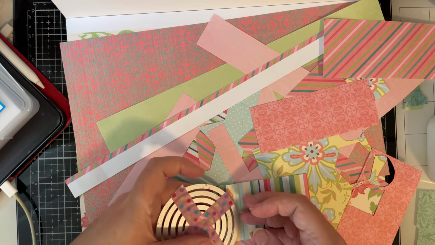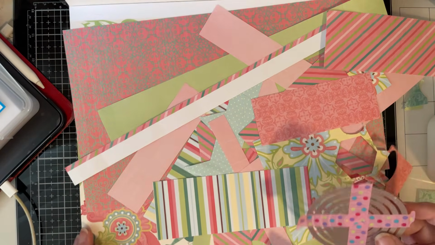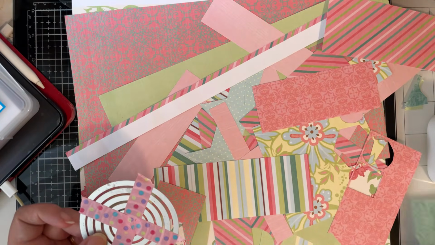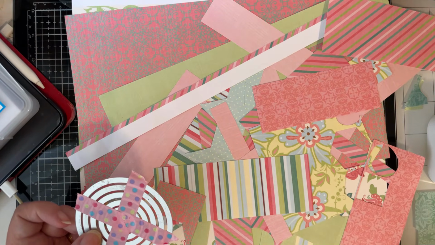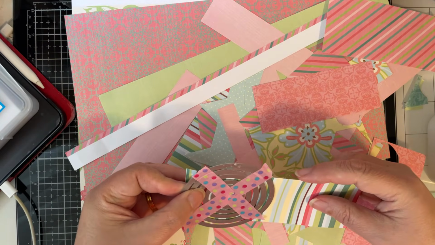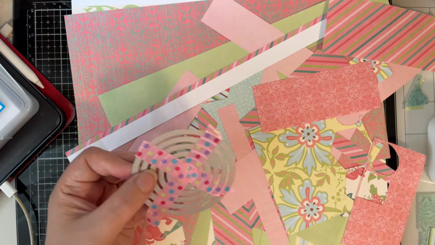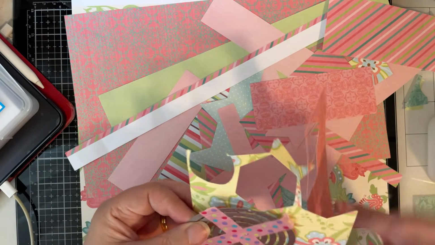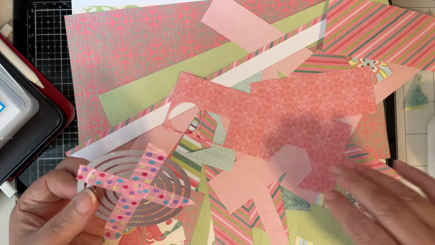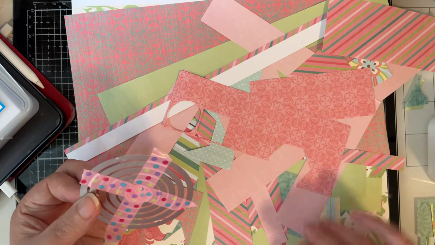You know what I think this is a perfect opportunity for? To introduce some cardstock. Because I have that piece and I can do some smaller circles from some of these other pieces. Okay. But we might need to top it out with some cardstock.